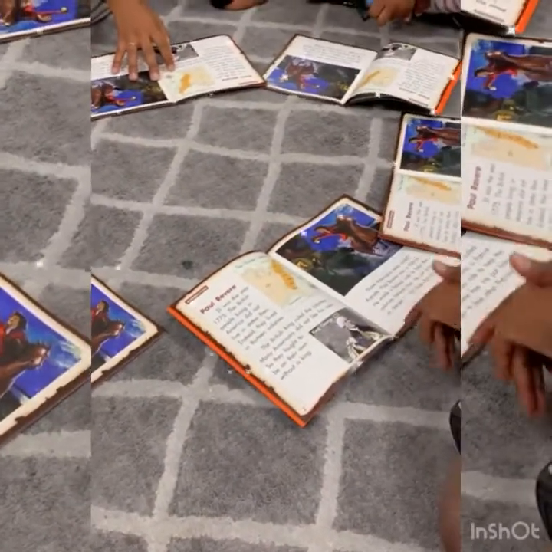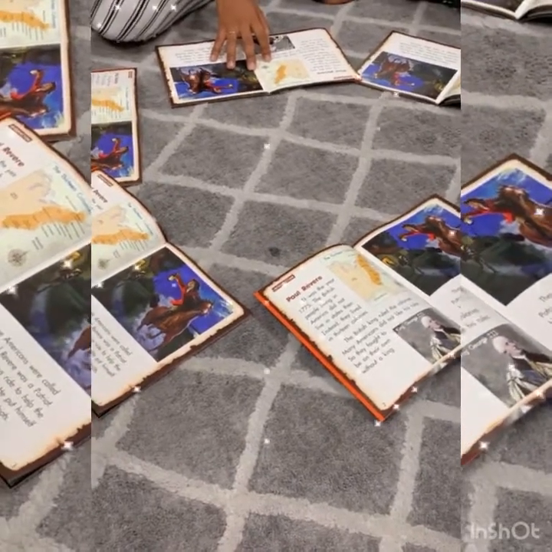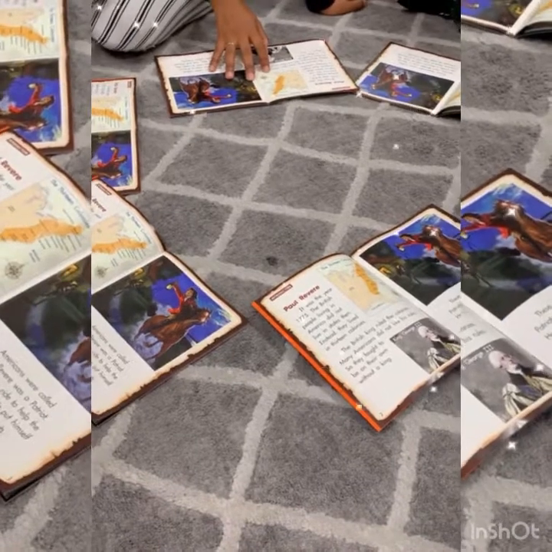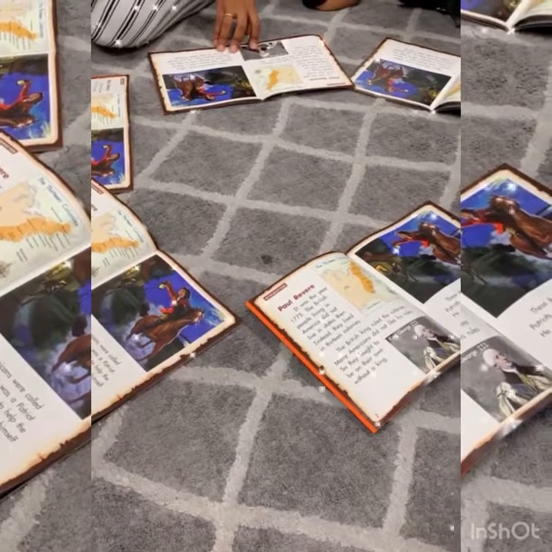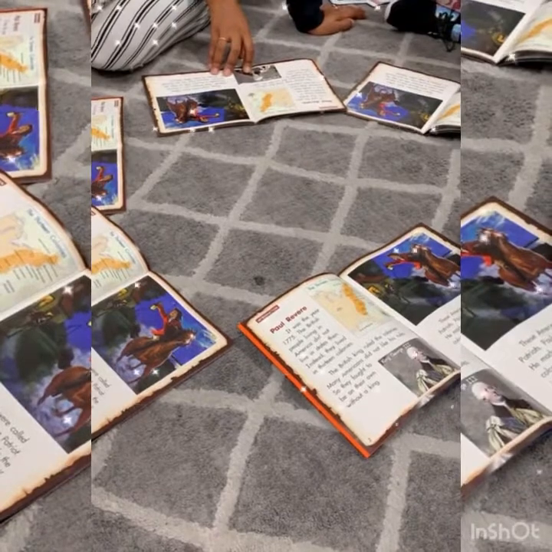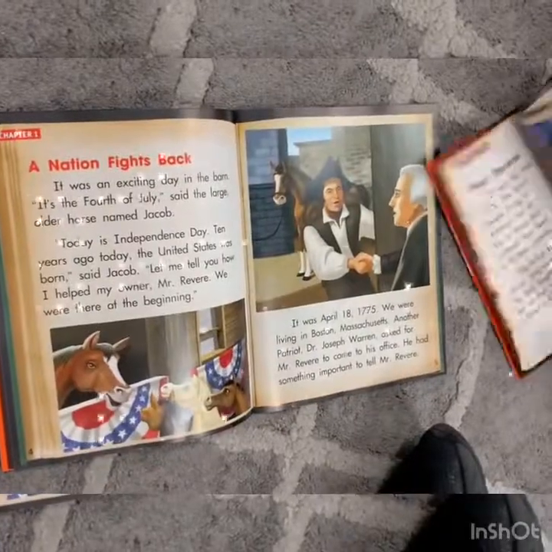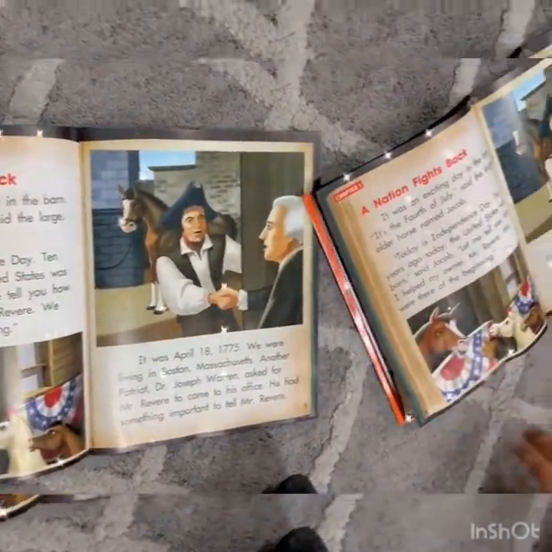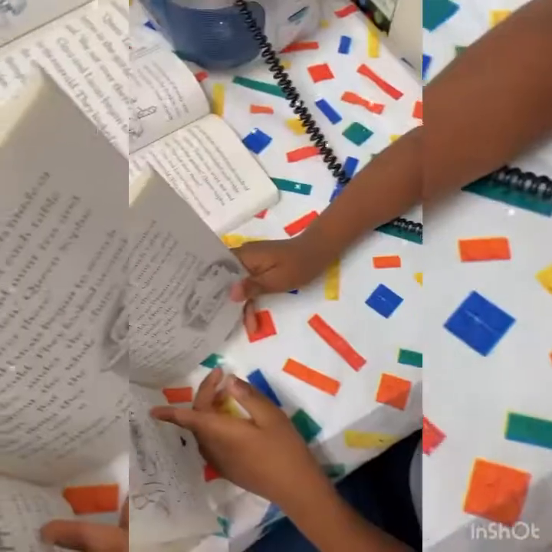Introduction. Paul Revere. It was the year 1775. The British people living in America did not live in the states then. Instead, they lived in 13 colonies. The British king ruled the colonies. Many Americans did not like his rules, so they fought to be on their own without a king. Chapter 1. A Nation Fights Back. It was an exciting day in the barn. It's the 4th of July, said the large horse.